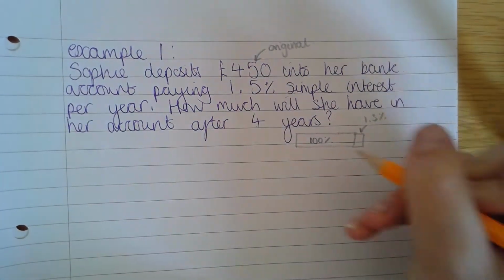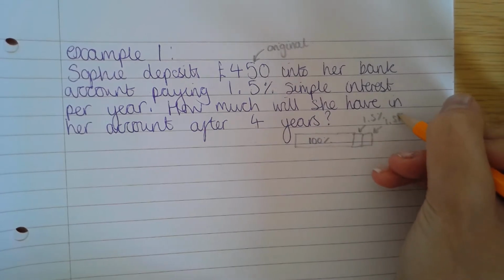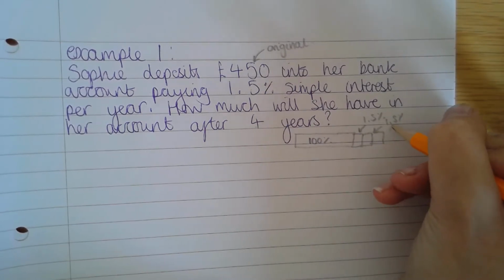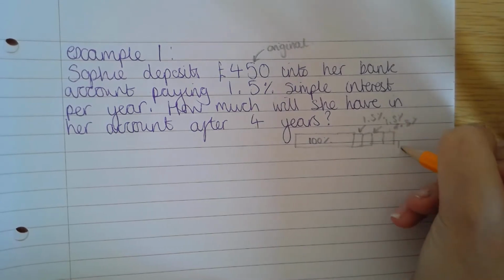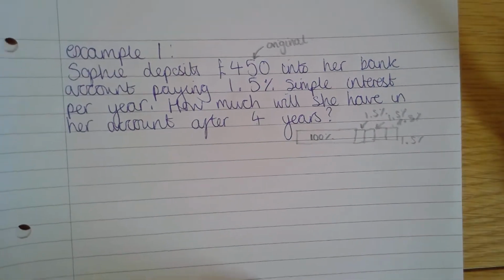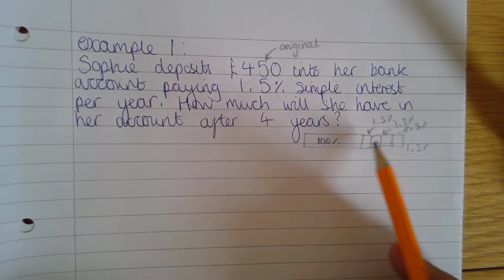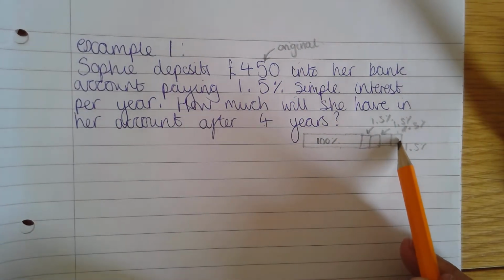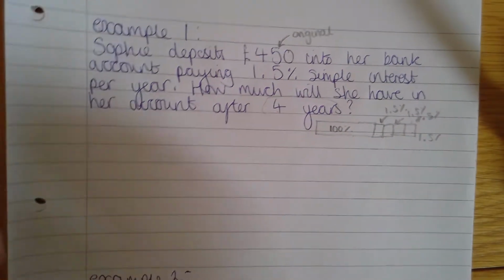But she does it for 4 years, so we're going to add another 1.5%, add another 1.5%, and add another 1.5%. So we've got 100%, which is our £450, add 1.5%, add 1.5%, add 1.5%, because it's 4 years.